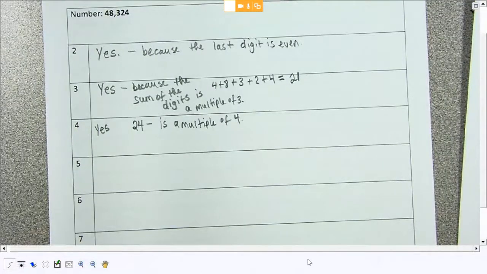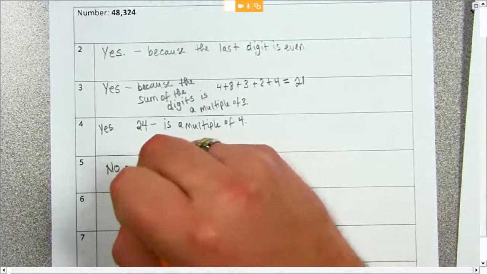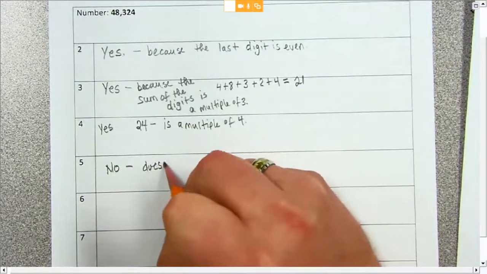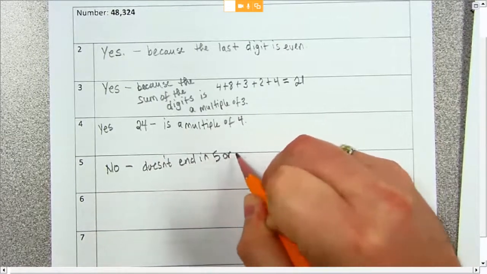So you're not looking for the sum of the digits in this case. You're just looking for those last 2 digits. And so 24, the last 2 digits form the number 24. 5, you already know. What has it got to end in to be divisible by 5? 0 or 5, right? Is this divisible by 5? No, because it doesn't end in 5 or 0. So I'm going to say no. It doesn't end in 5 or 0.